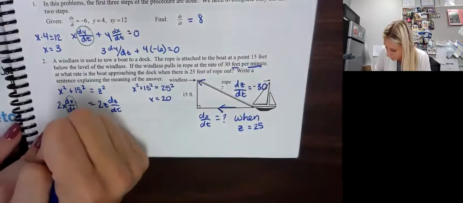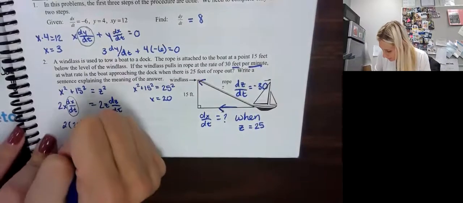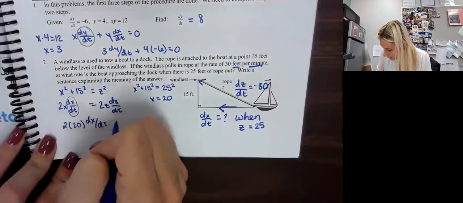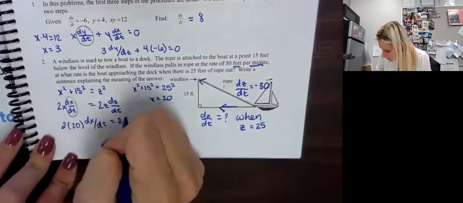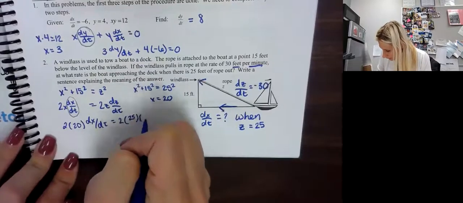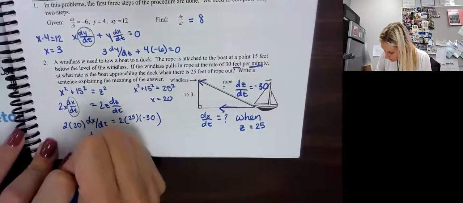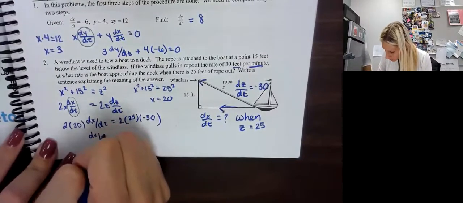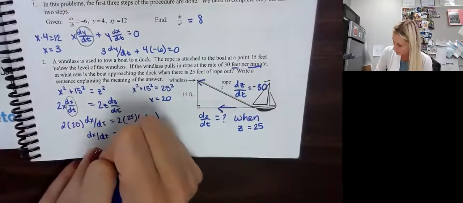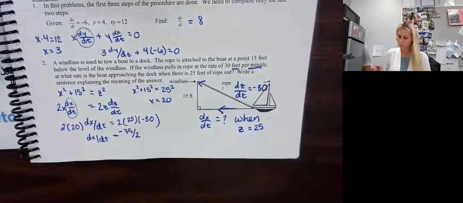So now I can plug in 2 times 20 dx/dt equals 2 times 25 times negative 30. When you do that algebra out, we get dx/dt equals negative 75 over 2.